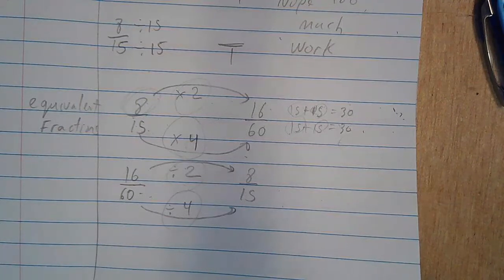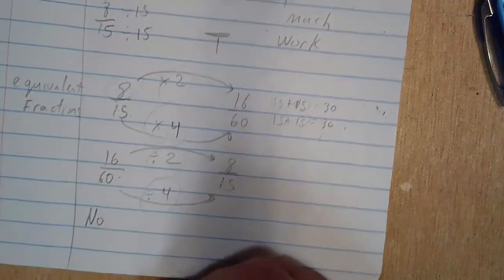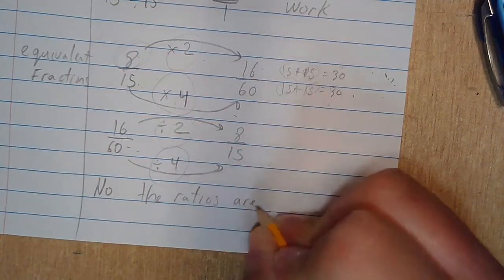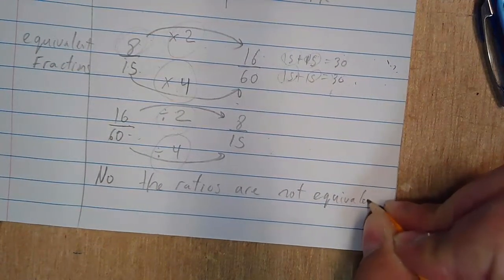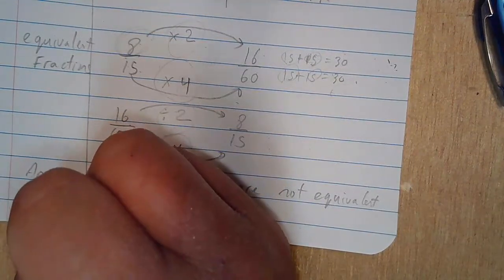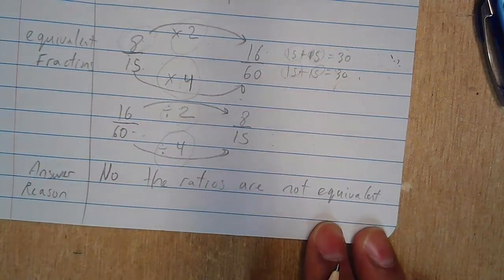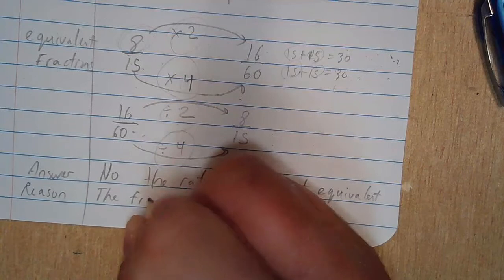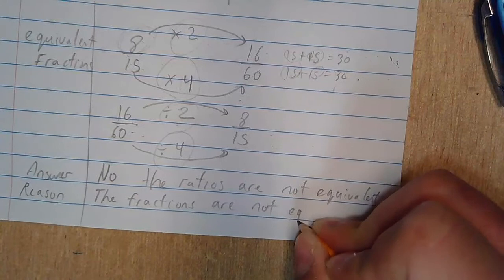Okay? So let me start off the answer then. The ratios are not equivalent. So that's my answer. But you also need a reason. Why? The fractions are not equivalent.